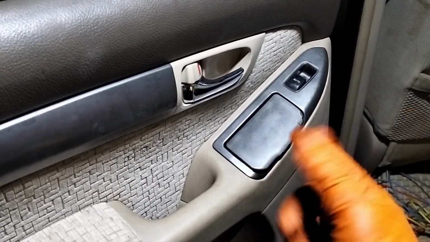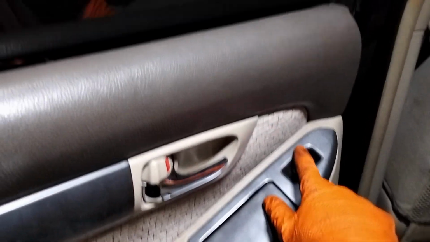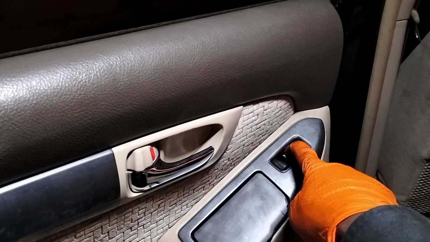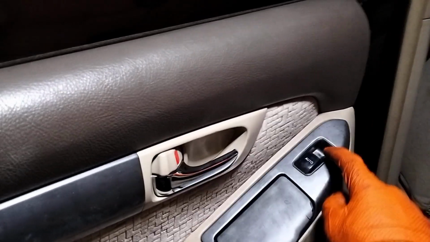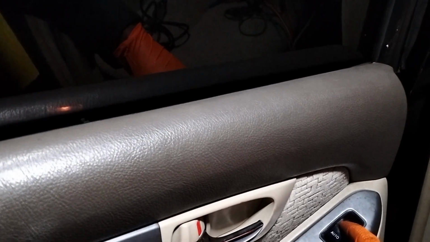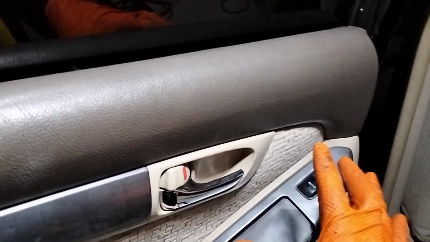Door is back together. Now let us reset the window. The key is on. So we take it all the way down. Hold it for 2 seconds. And take it all the way up. Hold it for 2 seconds. Nice. Now the window is reset.